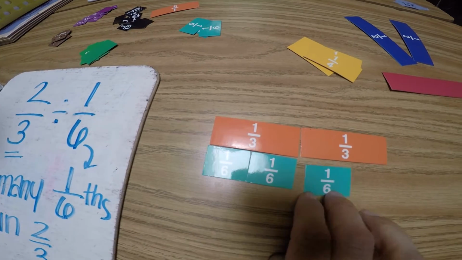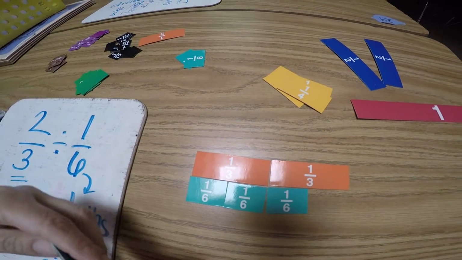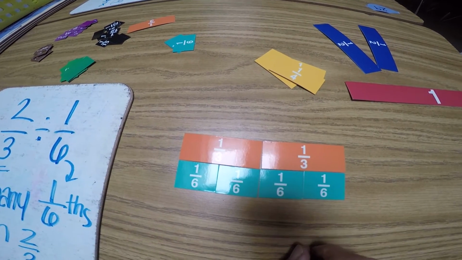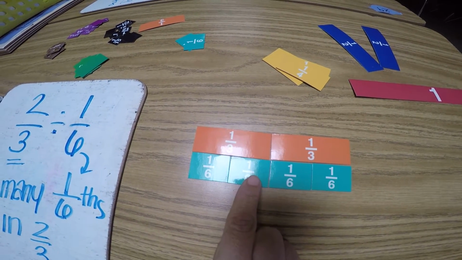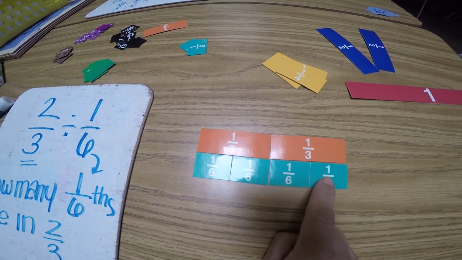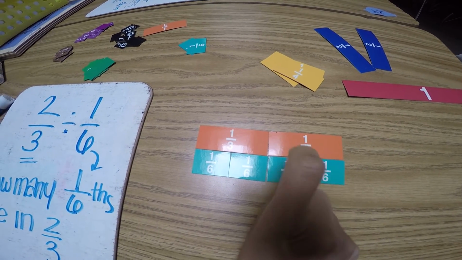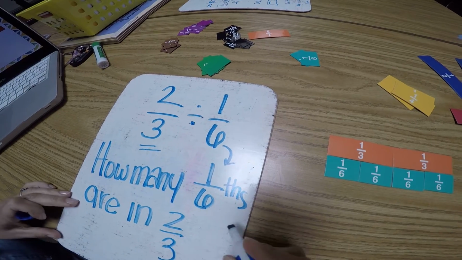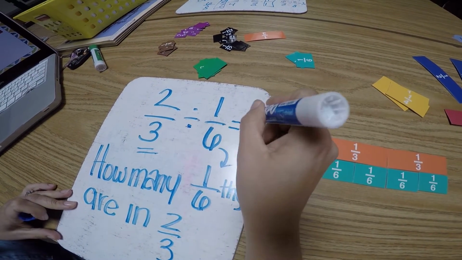And I notice that as soon as I line them up and make them the same size, I have 1, 2, 3, 4, 1/6 that fit into 2/3. So the answer to this, 2/3 divided by 1/6, is equal to 4.